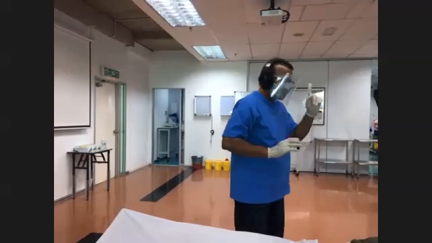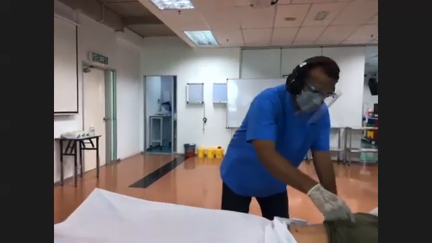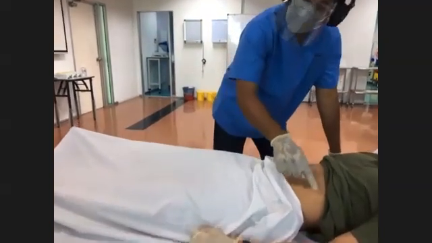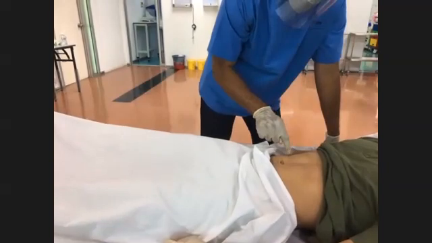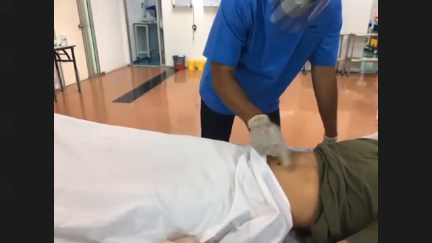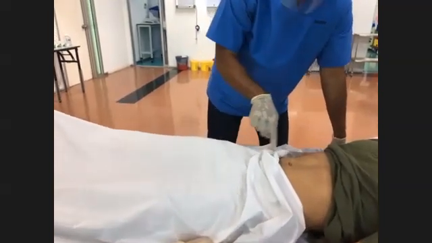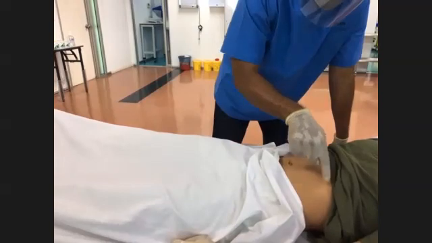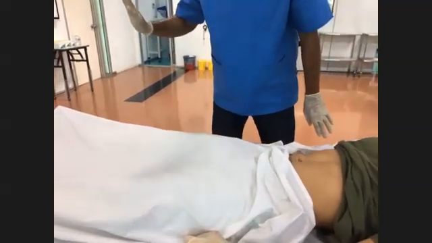Last but not the least, if you look at the GIT tract, the esophagus and the stomach are to this side, isn't it? Then the duodenum comes here. Then you have the first part, second part, third part and fourth part of the duodenum. And then you have the small intestines, cecum, ascending colon, transverse colon, descending colon. Is that okay? Do you understand?